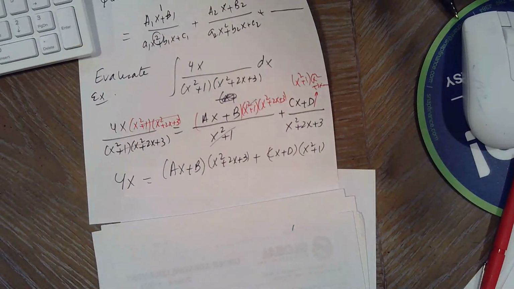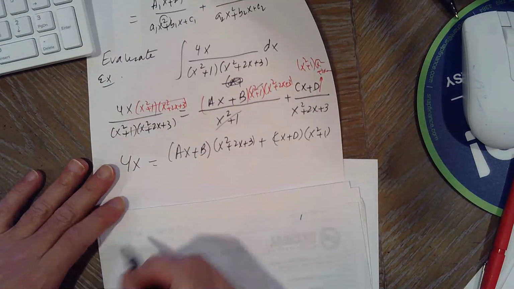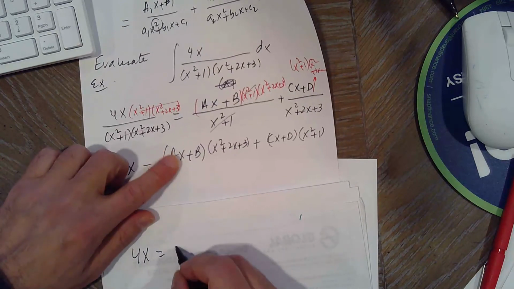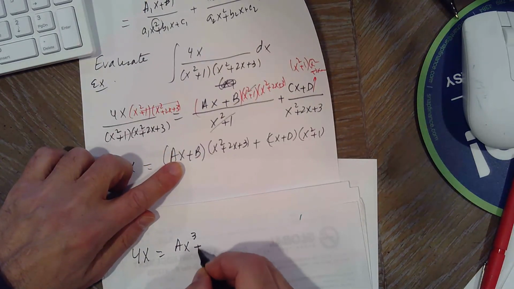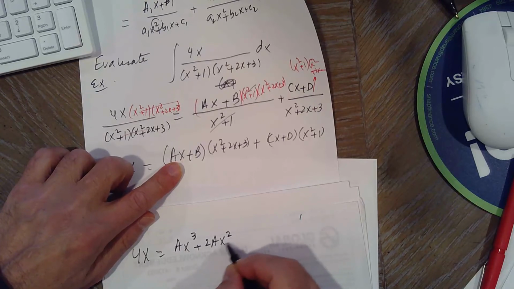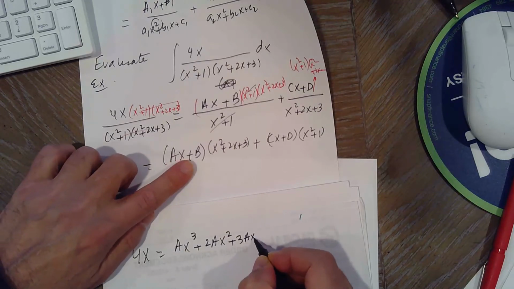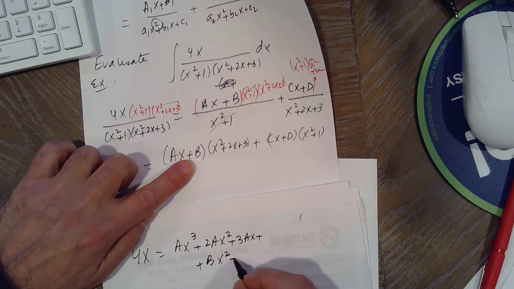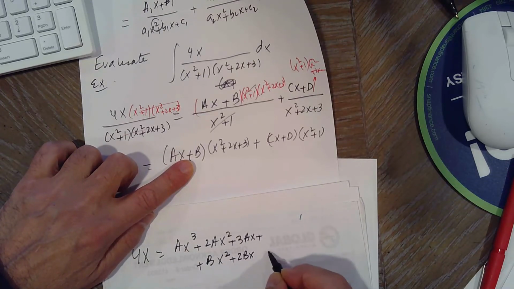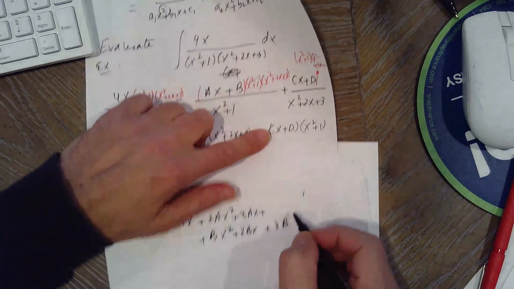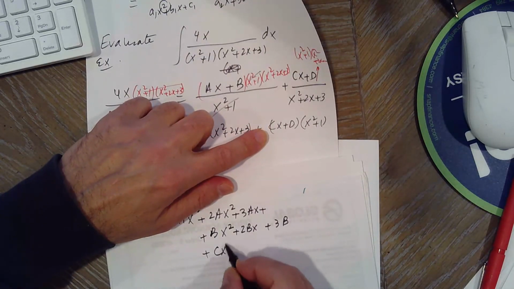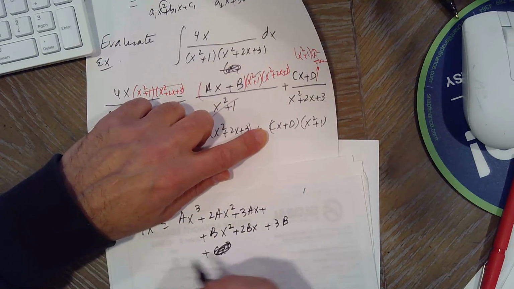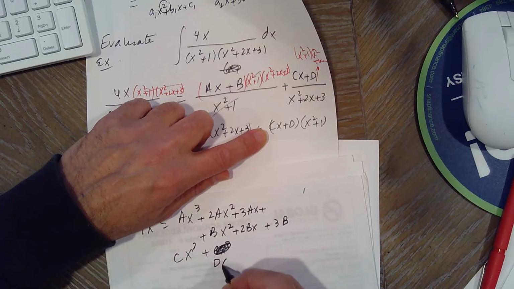So we're going to work it out. 4x equals ax cubed plus 2ax squared plus 3ax plus bx squared plus 2bx plus 3b, and then over here cx cubed plus dx squared plus cx plus d.